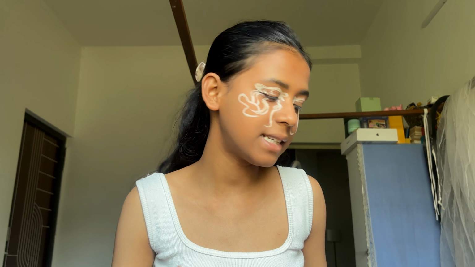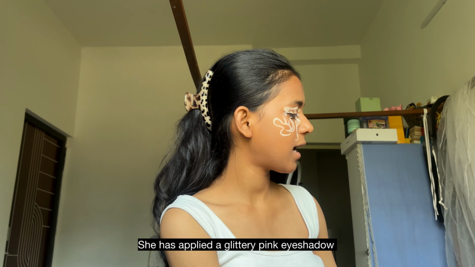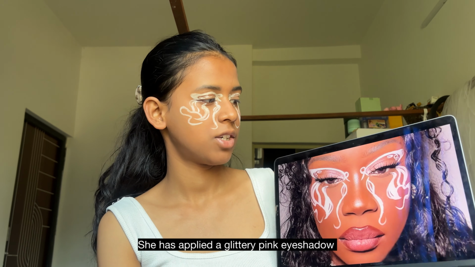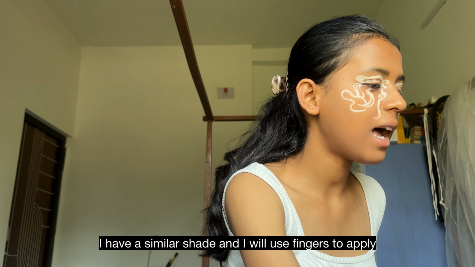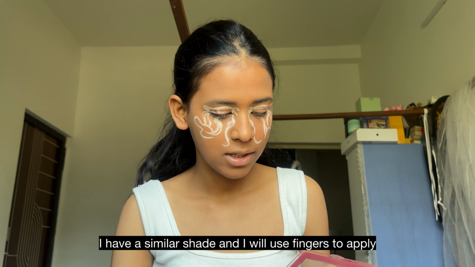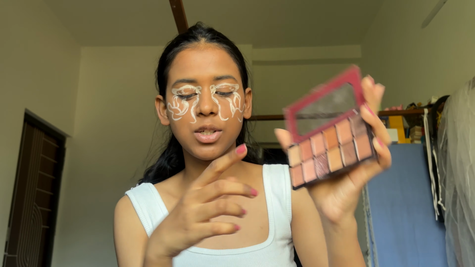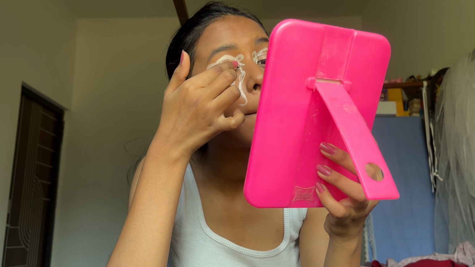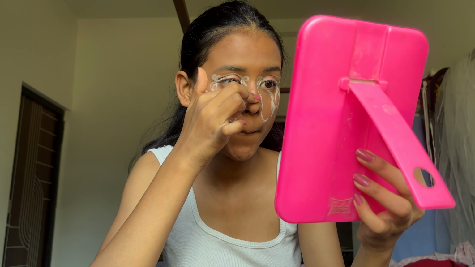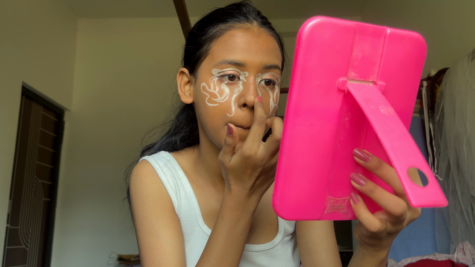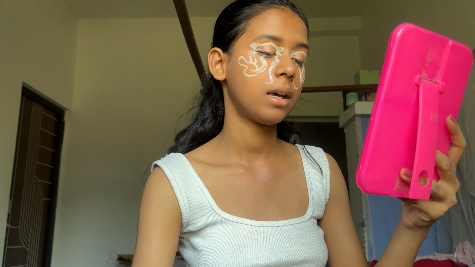The hardest part is done and now we'll move on to the details. तो इसने आँख में she has used a pink glittery eyeshadow and I have something like that which is this shade, so we are gonna do that now. In the neck as well.